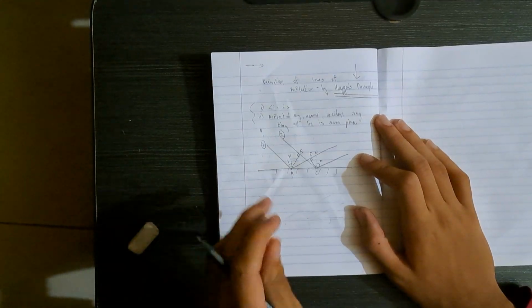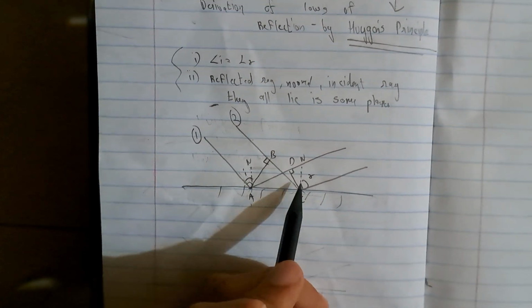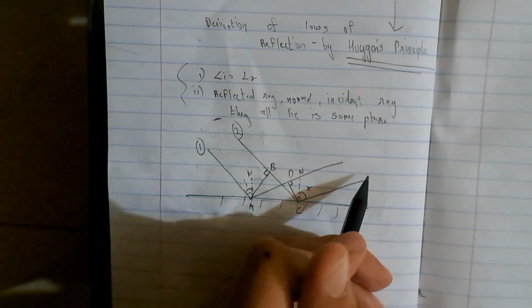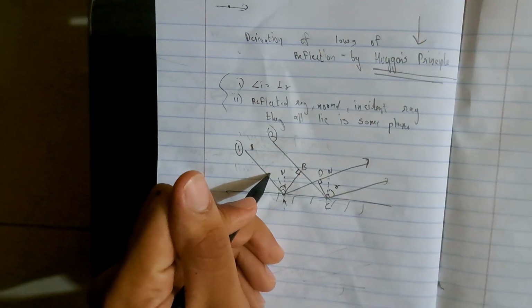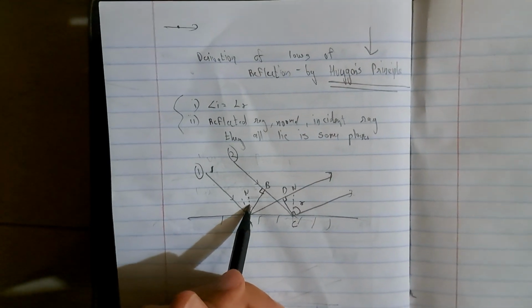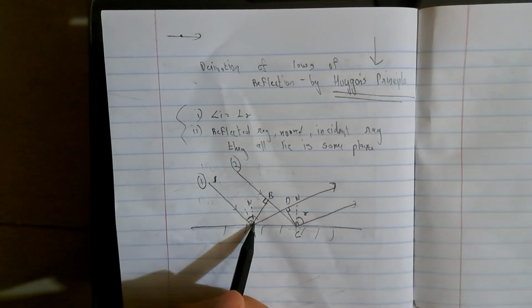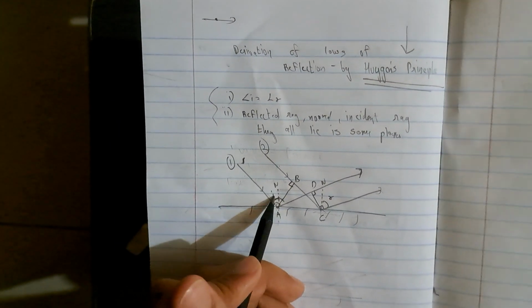If you see properly, the angle from this normal to the incident ray is angle I, and from the normal to the reflected ray is R. Now what is this full angle? This full angle is 90 degrees, and this part is I.